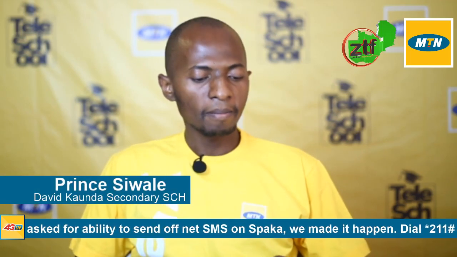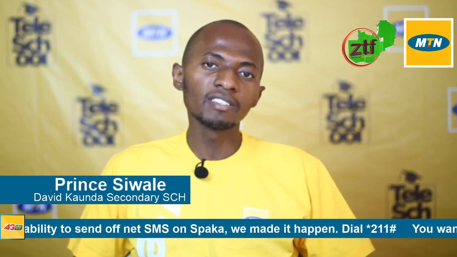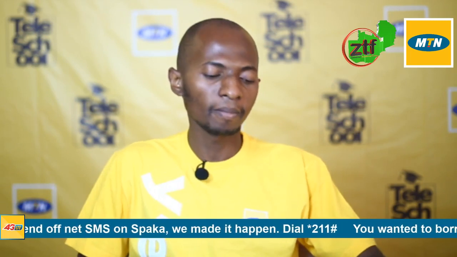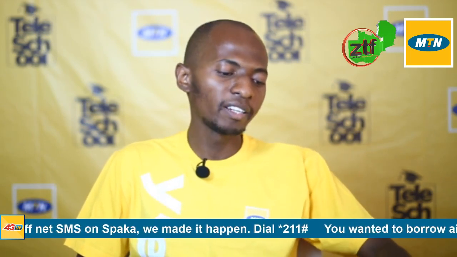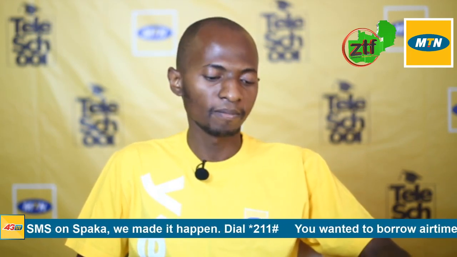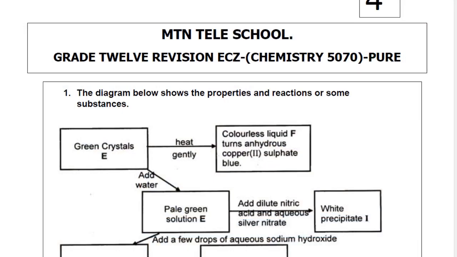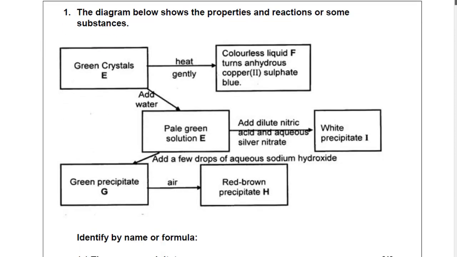So today, we'll start with a question that came in 2009, paper 2, chemistry 5070. And the question reads as follows. Question 1. The diagram below shows the properties and reaction of some substances. So there is a diagram there.